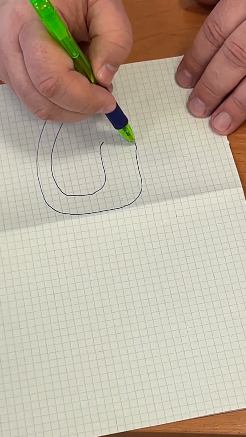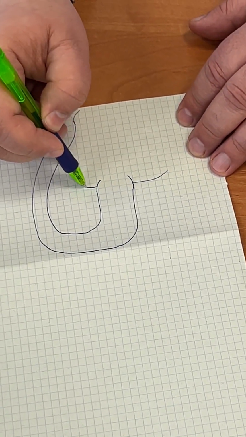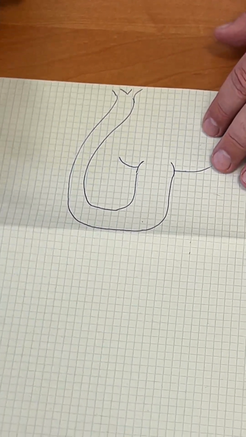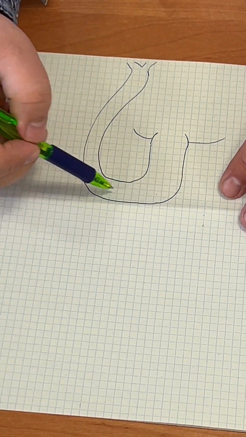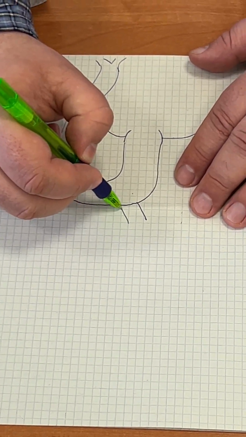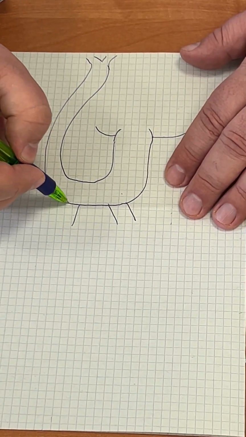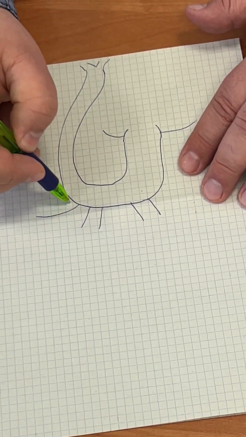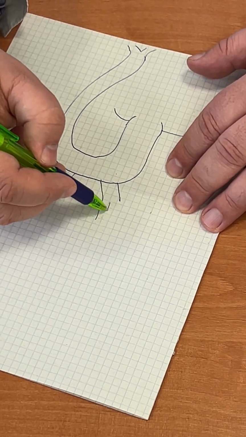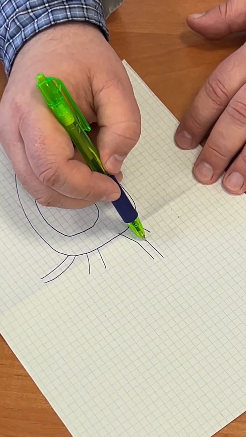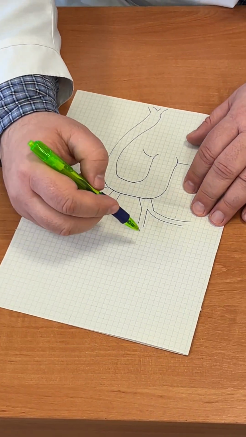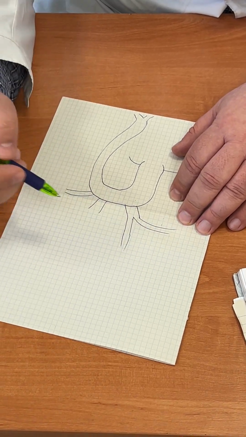You already know that from the bulbus aorta the coronary arteries start, arteria coronaria dextra and arteria coronaria sinistra, and next time you will prepare the branches of the aortic arch. They are the brachiocephalic trunk, left common carotid, and left subclavian artery. And the brachiocephalic trunk subdivides into the right common carotid and right subclavian artery. And next time you will answer common and external.